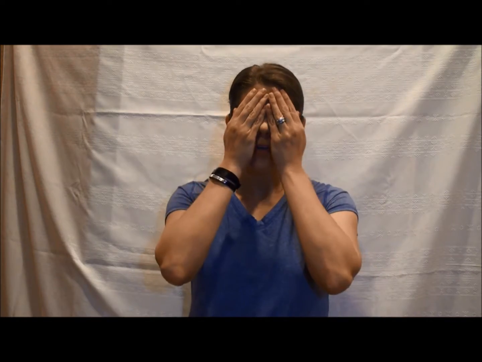First thing we're going to do are the moon phases. Here we go. New moon, first quarter. Full moon, third quarter. Back to new moon, first quarter. Full moon, third quarter.